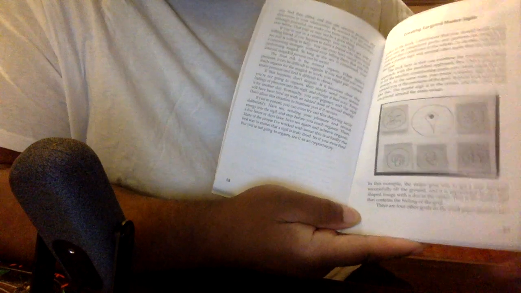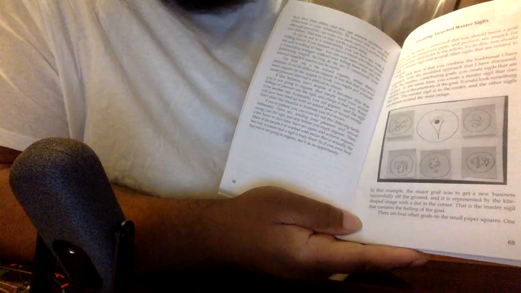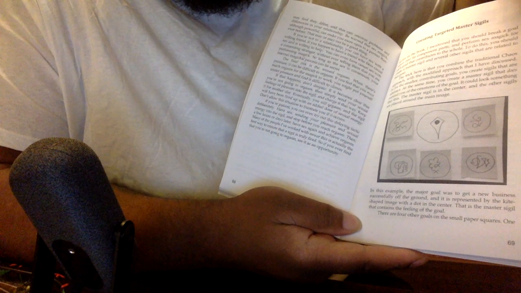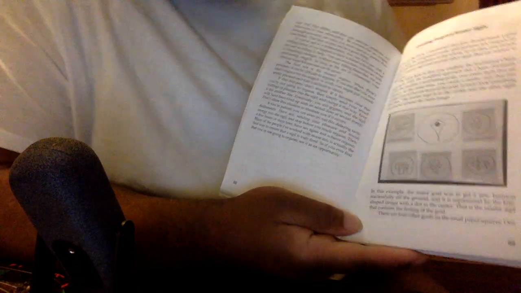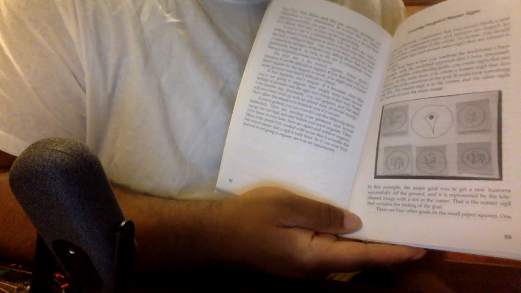I'm not going to get into all that, but if you take the concept of this, especially if you're into sigil magic, which is fun, take the concept of what he's saying. Even if you aren't into the sex magic and all that, it's the concept of what he's saying.